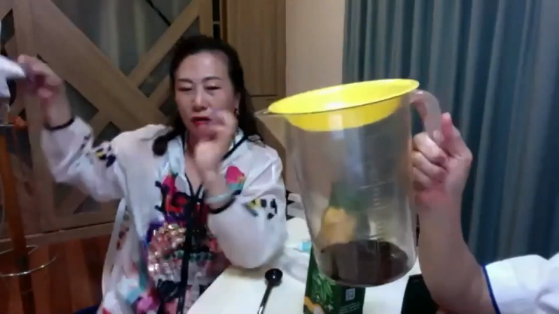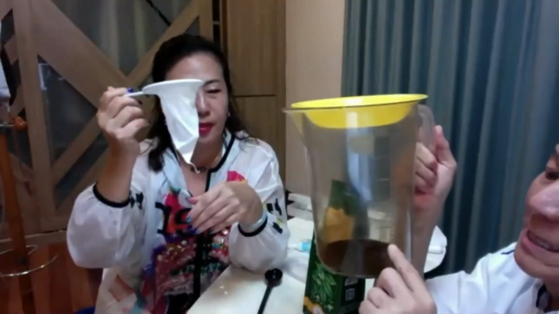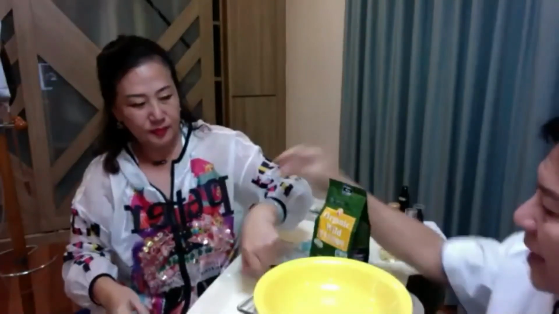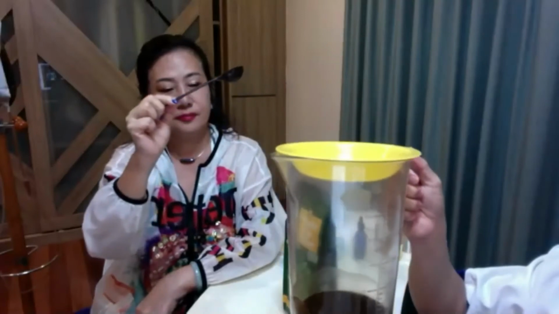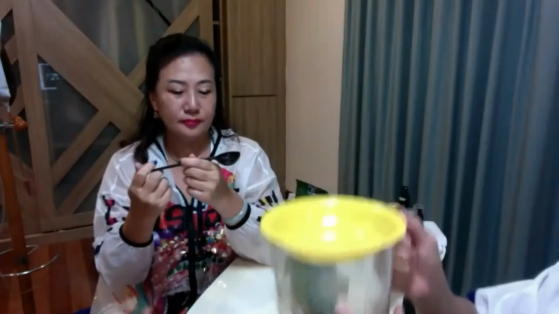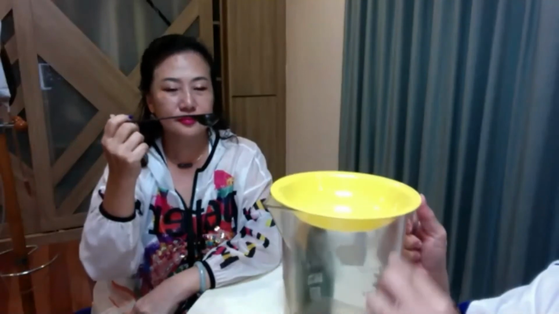I boil 1 liter per time, so I boil 3 liters. So for 3 liters, how many spoons do I put? 9 spoons. 1 liter, 3 spoons only, right? So for 3 liters, 9 spoons. I boil the whole 9 spoons of coffee, or I can boil half also. After the boil is finished, I strain it. Then after straining, I add clean water all the way to the top, so it is semi-concentrated coffee. You boil only for about 20 minutes.